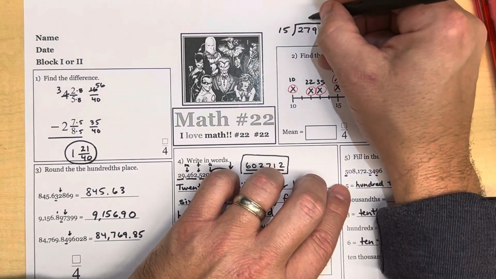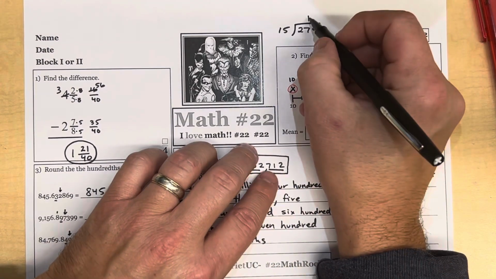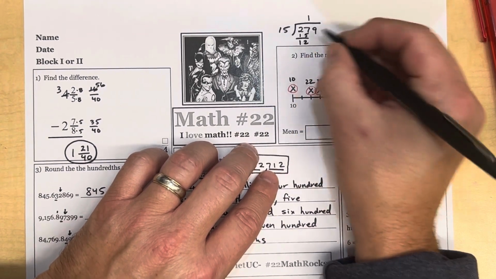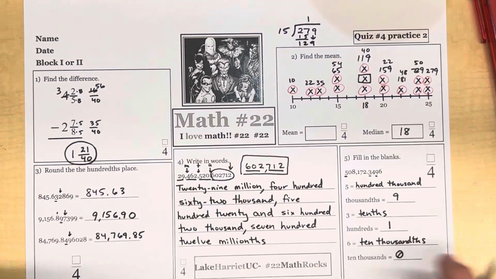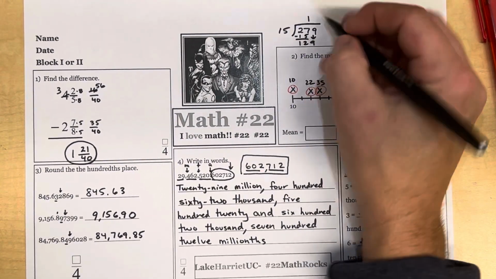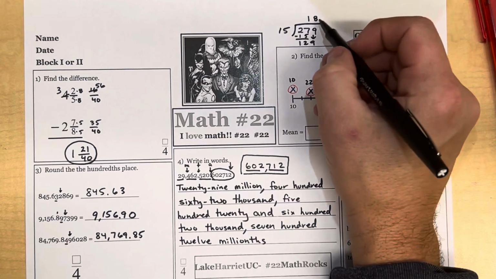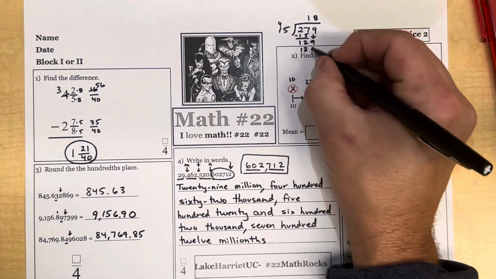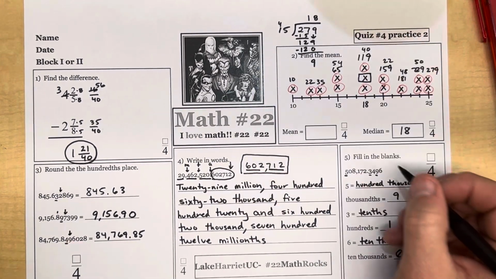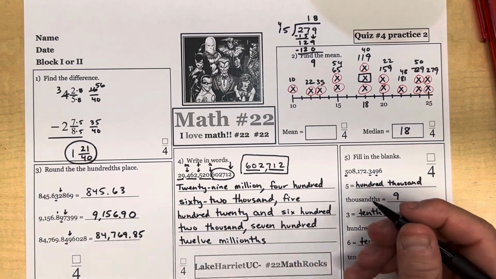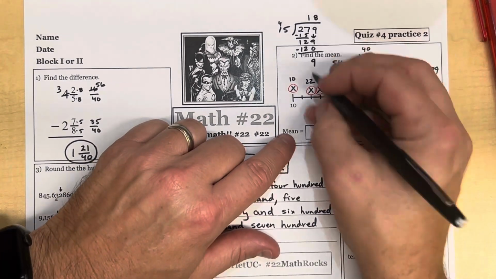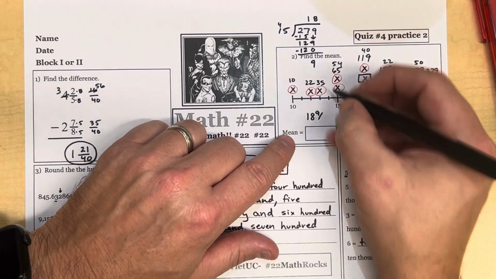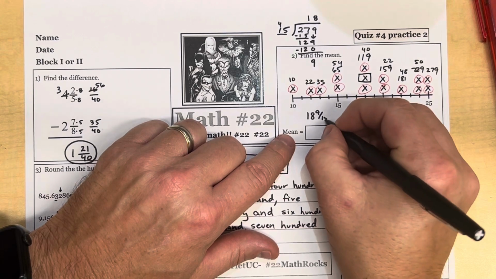15 goes into 27 once, so I put a 1 above the 7. Mom multiplies. 1 times 15 is 15. 7 minus 5 is 2. 2 minus 1 is 1. Brother brings down the 9. And I believe that's 8, because I think I did this once before. 8 times 5 is 40. Carry the 4. 8 plus 4, 120. And when I subtract, there's 9 left over. So with this one, it goes in there 18 times. The remainder 9 becomes my numerator, and the divisor 15 is my denominator.